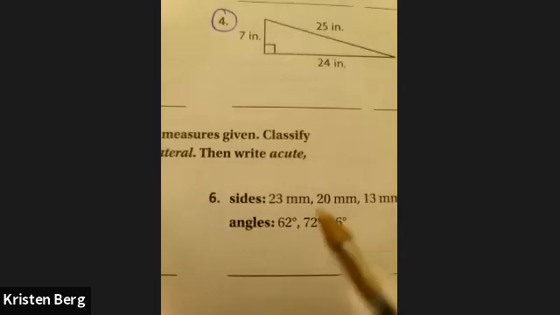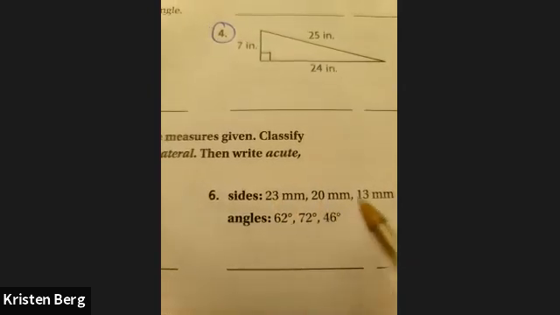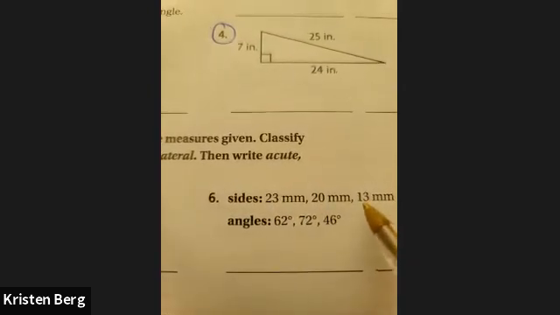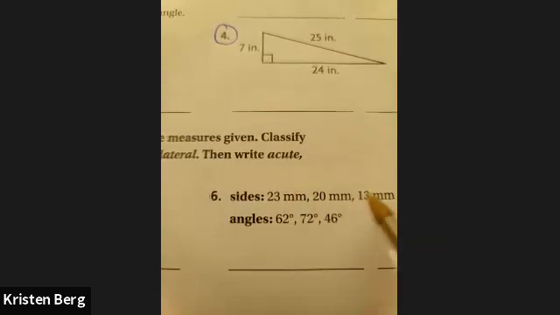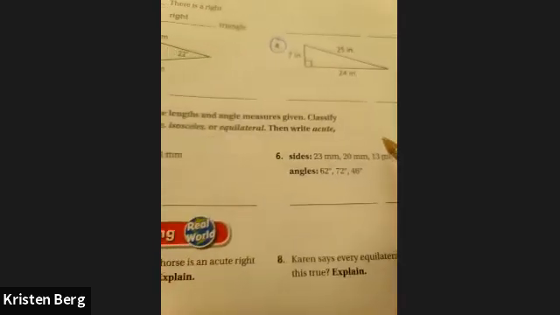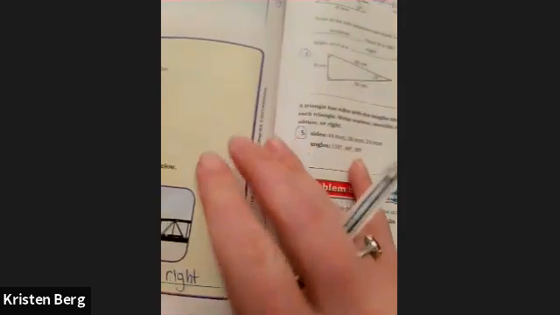And then I'm going to do 6 with you. This one says 23, 20, and 13 are the sides. Well, if you look, none of them are the same. So therefore, when you have none of them that are the same, again, you can go back to this chart on page 643 to help you. None of the sides are the same. So we're going to look at the side column. None of them are the same. This is a scalene triangle. So this is scalene.